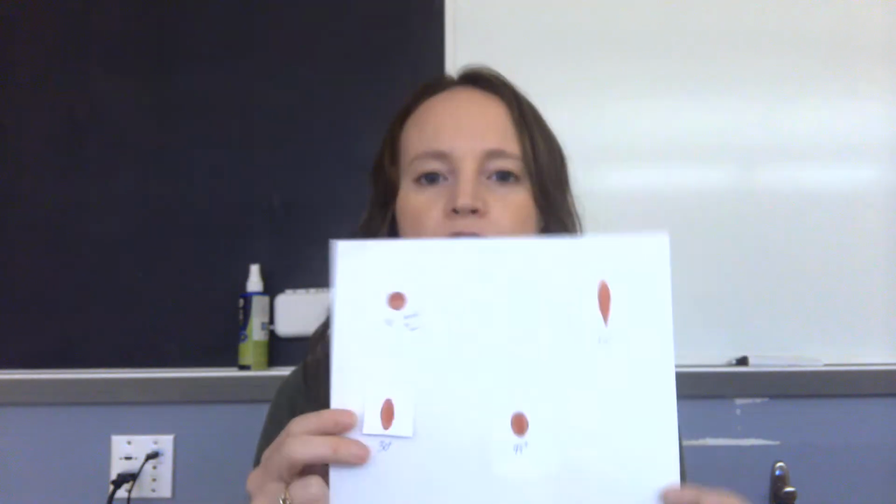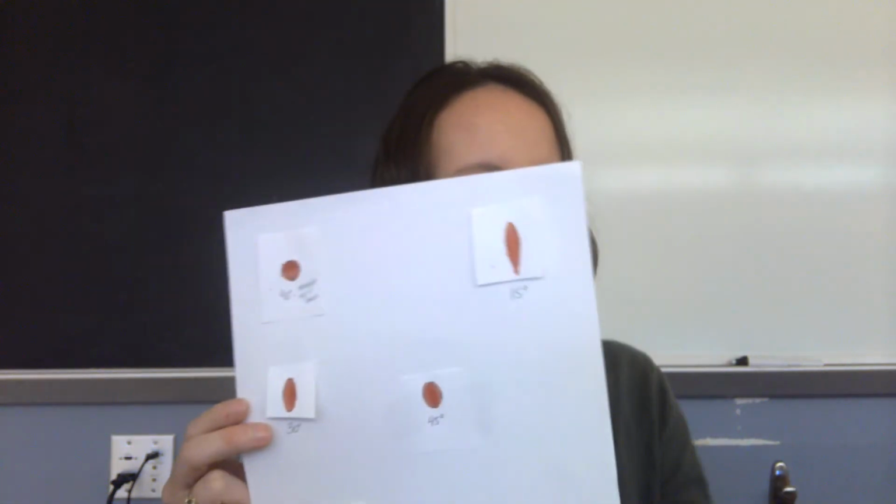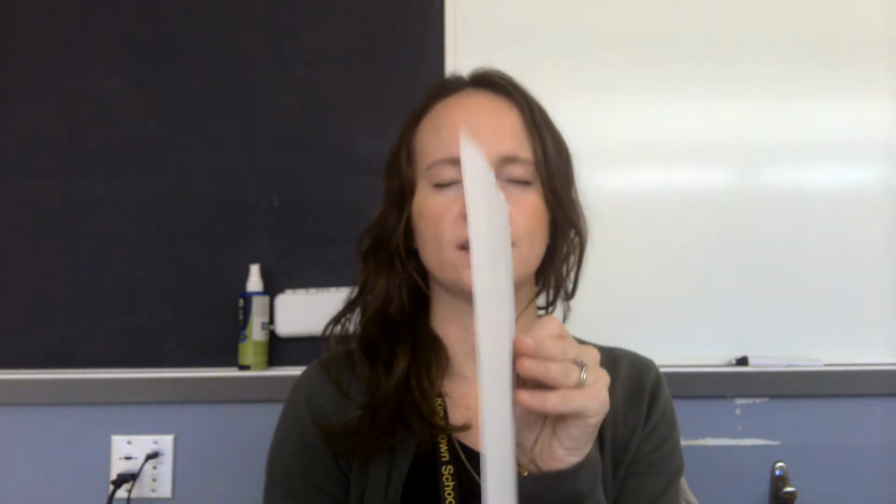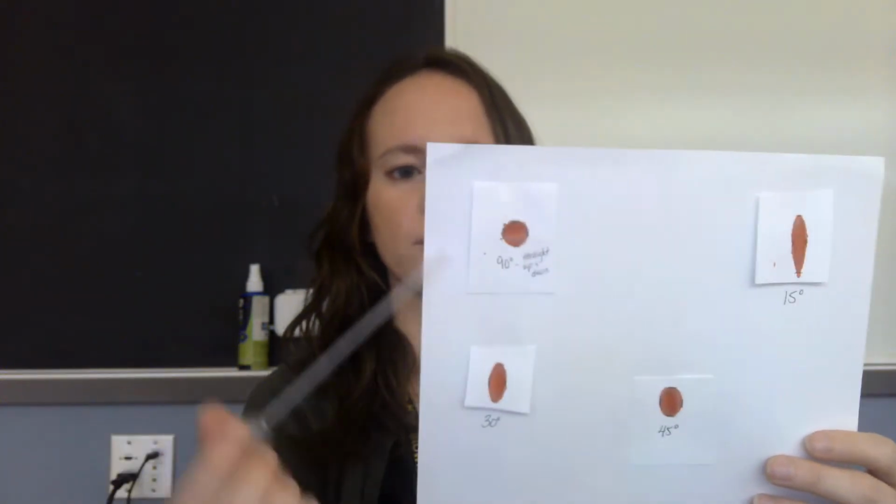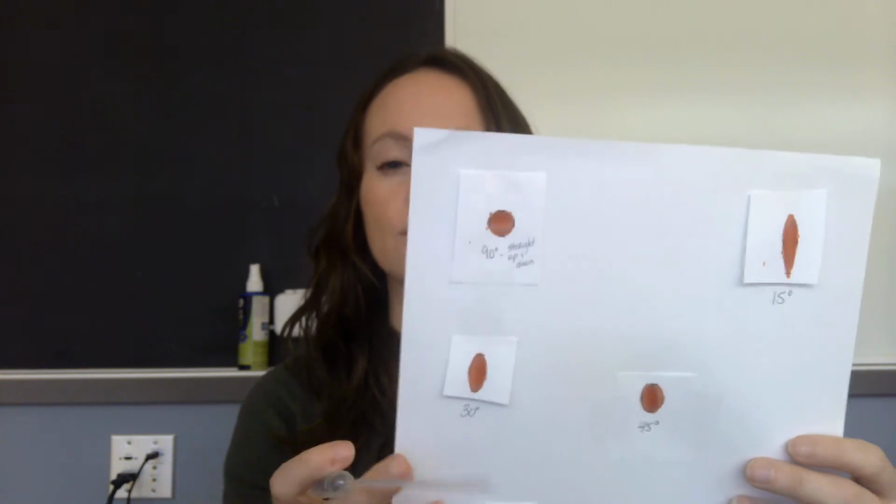All right, so you have your data table open. What we did was take the paper, instead of throwing blood at a surface at an angle, we angled the surface and dropped the blood straight down to simulate it. So the first angle in your data table is 90 degrees. That is actually what we're considering straight down, perpendicular. So that was just like the first part of the lab, it was dripped straight down.